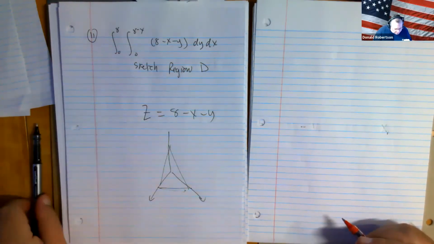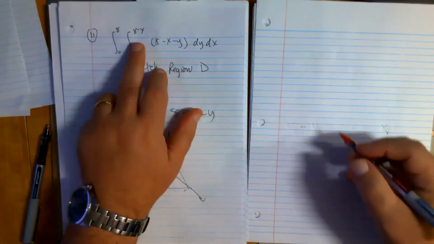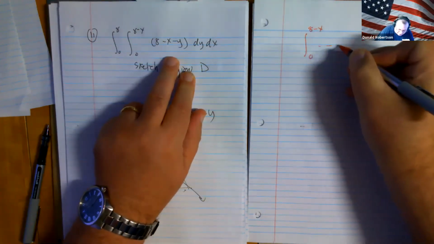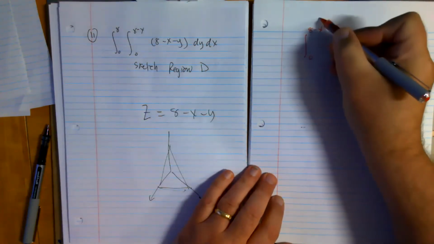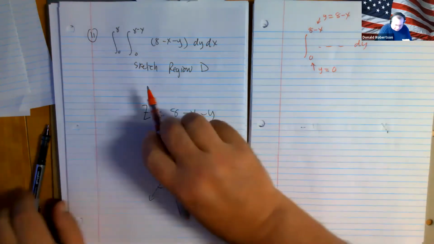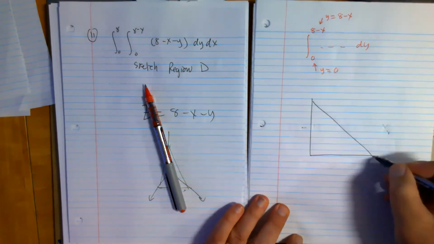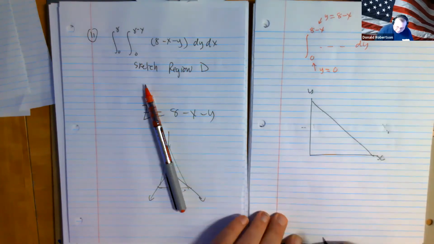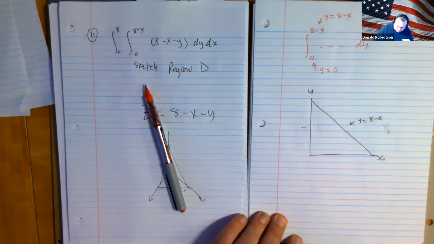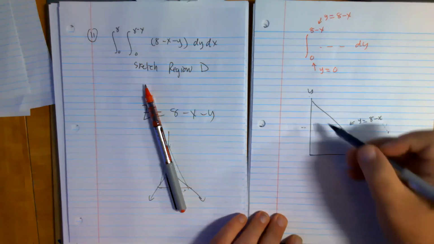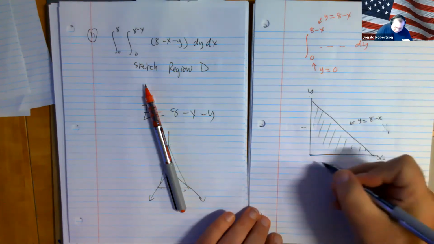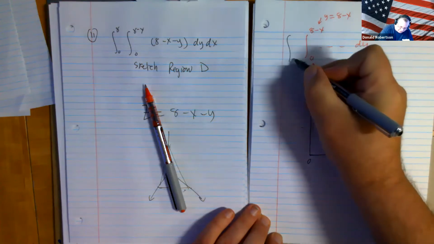Now, in this case here, the integral from 0 to 8 take away x and the dy, that tells me that this fella here is y equals 8 minus x, and this guy here is y equals 0. So, can you imagine your little xy axis thing? This line is 8 minus x, and this line is 0. So, basically, aren't you looking at that guy? And you're going from 0 to 8 in the x's.